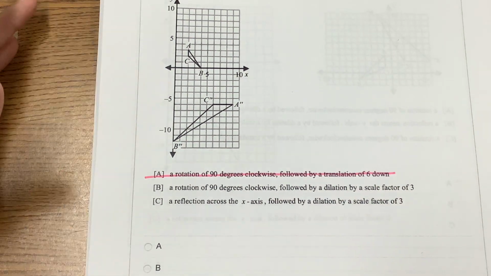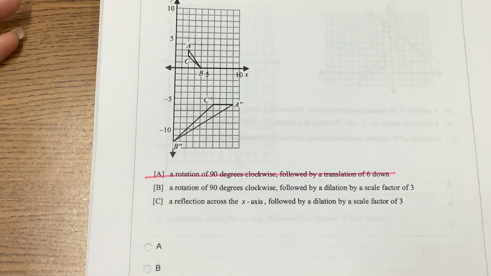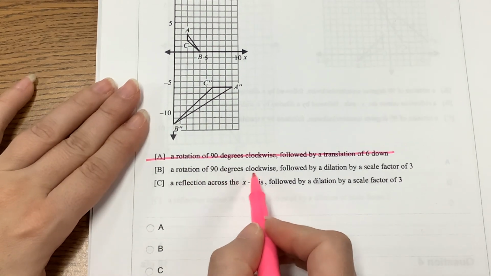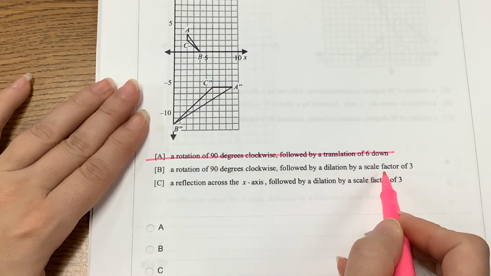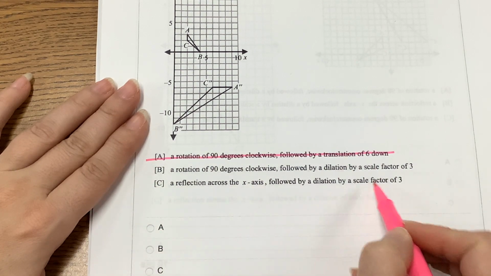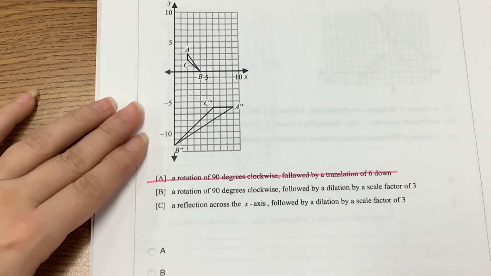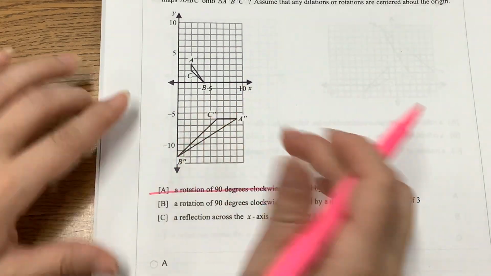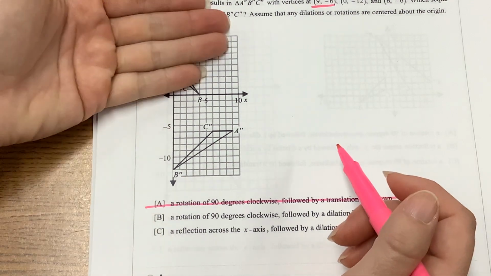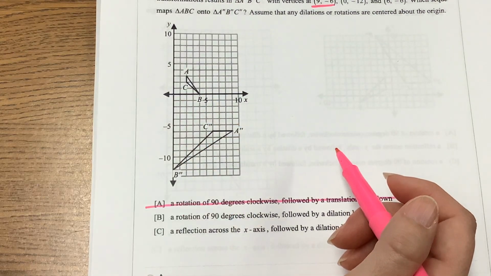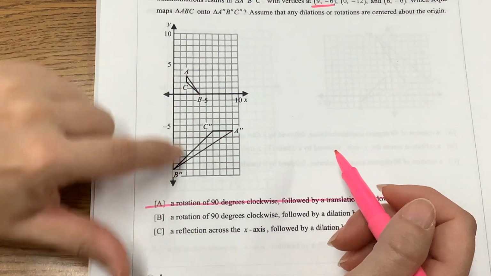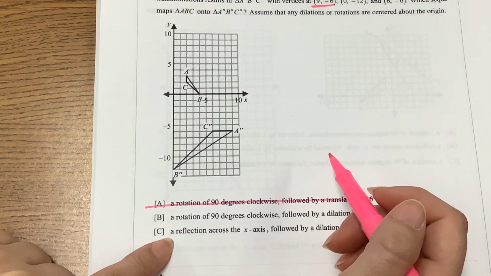So it's between B and C, which is a lot less to test. So either this was a rotation of 90 degrees clockwise and then they multiplied it by 3, or they reflected across the x-axis and then multiplied by 3. Okay, so either it was a reflection or a rotation. So looking at this original, does it look like it's been flipped downward? No, point B is still further away. So I'm going to say that it's pretty safe to say it's not a reflection.